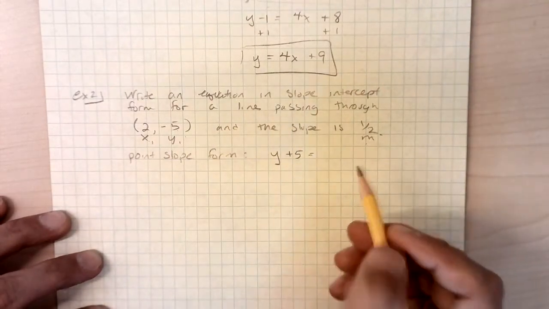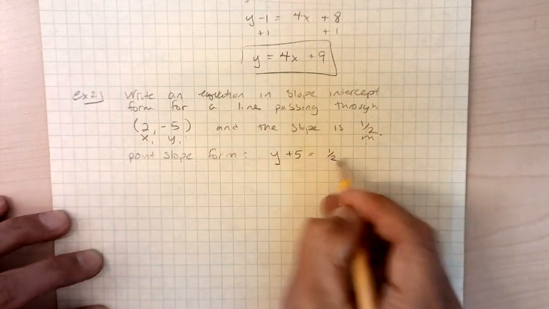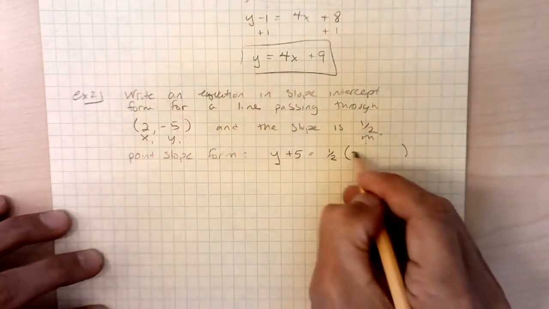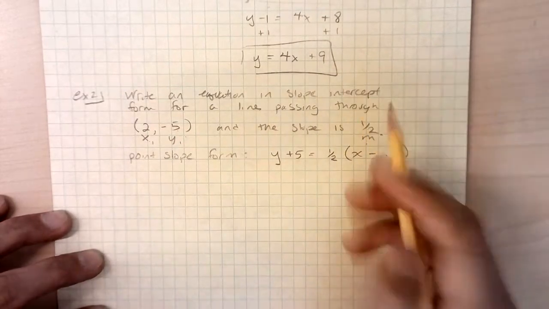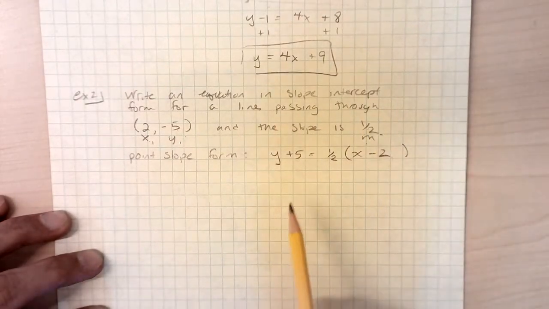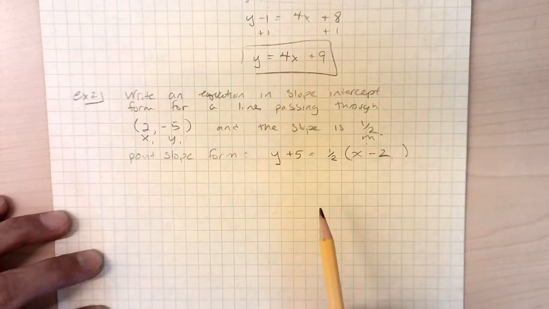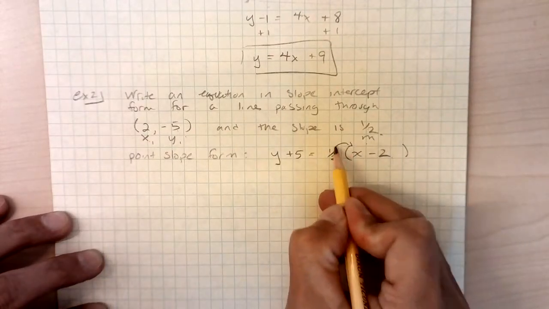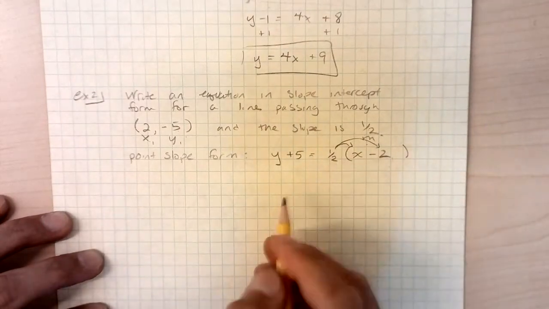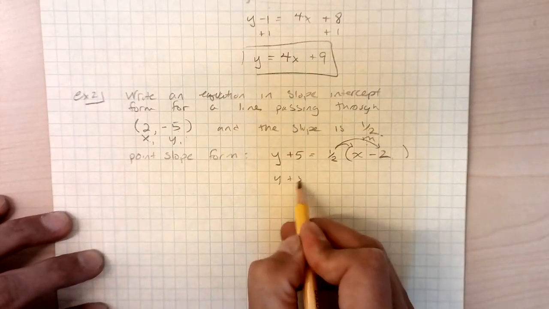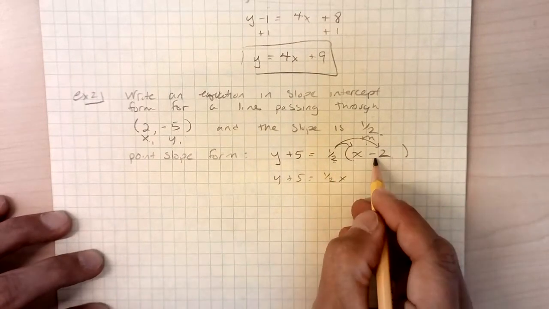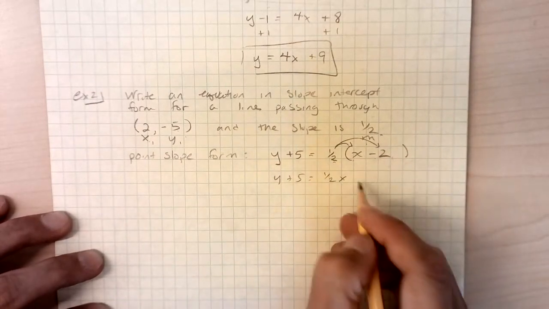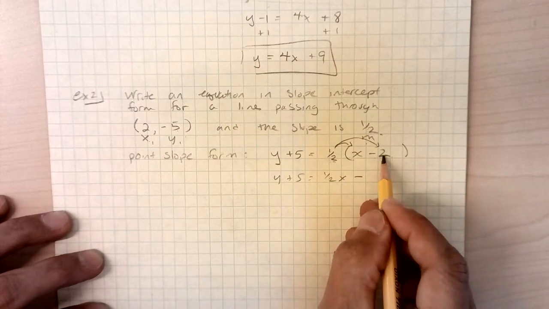And then that's equal to m, which is 1/2, times the quantity x minus x sub 1. So x sub 1 in this case is 2. But then I want to change this into slope-intercept form, which means we need to solve it for y. So like the previous example, I first distribute the slope. In this case, the slope is 1/2. So on the right side, 1/2 times x is 1/2 x, and 1/2 times negative 2, a positive times a negative is a negative, and 1/2 times 2 is 1, so negative 1.